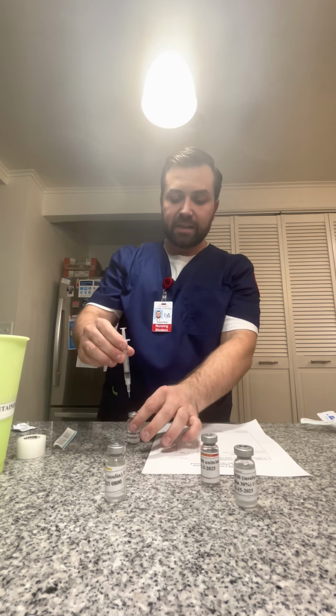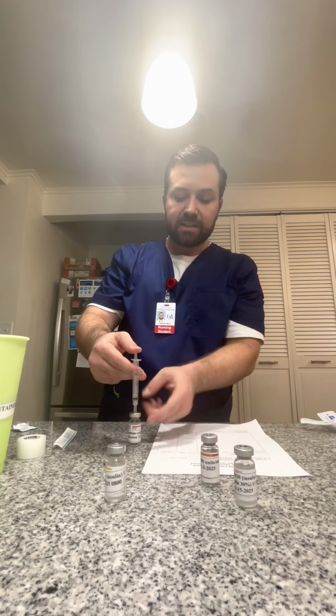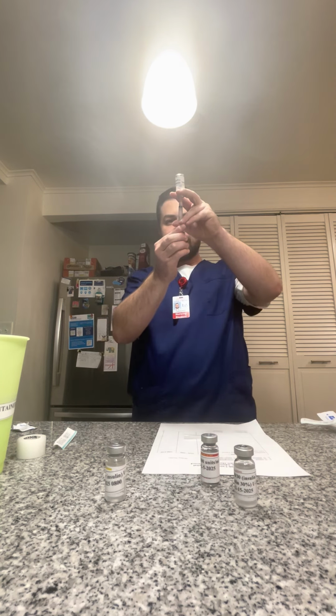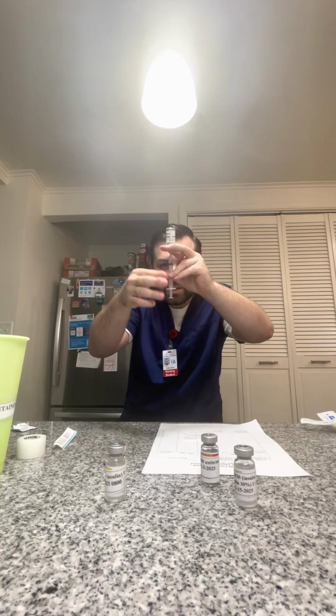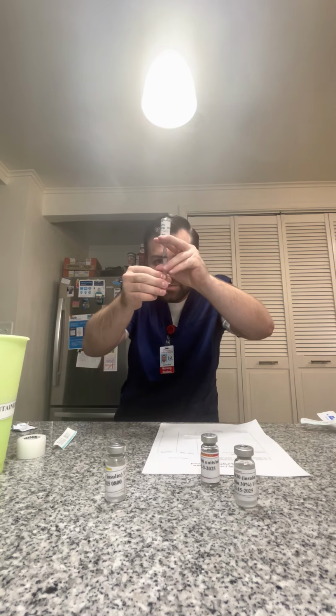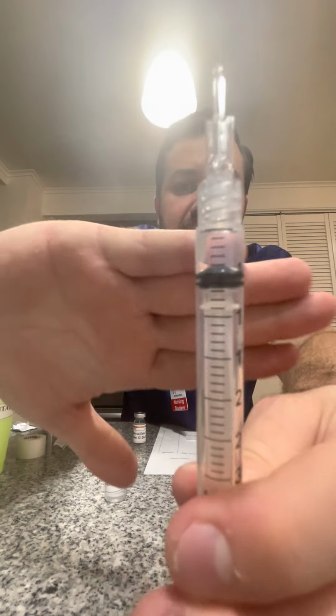All right, I'm going to take off my cap and place it here. I pulled up 0.5 milliliters per the dose, and I will be injecting the air into the vial, which I cleaned the top of with an alcohol wipe. If I pull back any air bubbles, you can tap, which I did to get them out. Perfect. So this is the right dose.